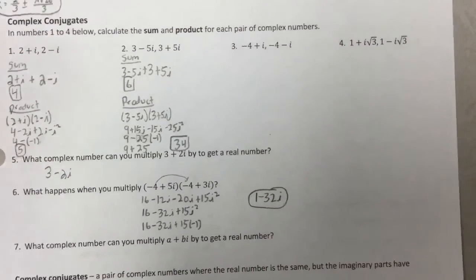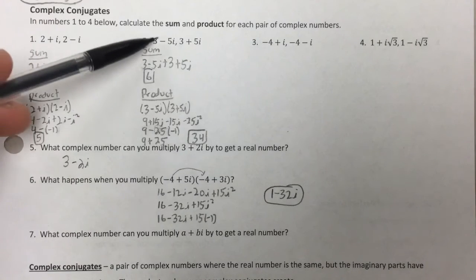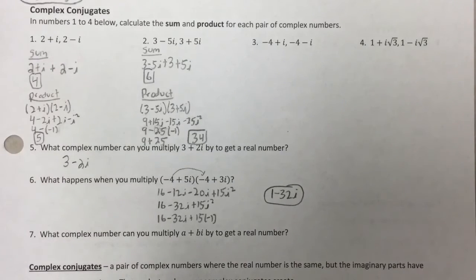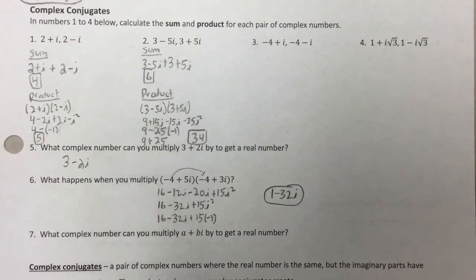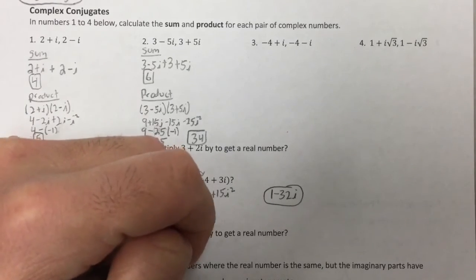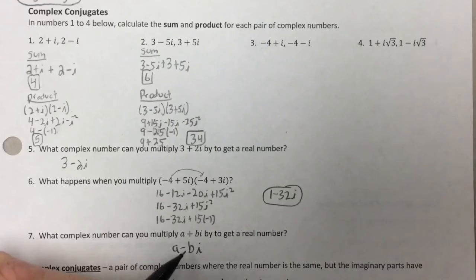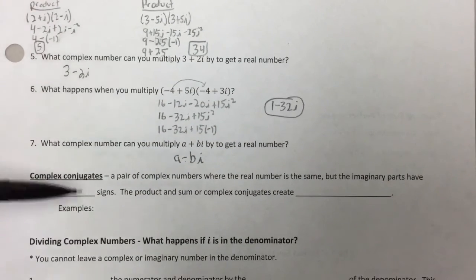So the only way we can get real numbers out is by multiplying, keeping the real number part the same, and making the imaginary part opposite sign. So what complex number can you multiply a plus bi by to get a real number? Yep, that's right, a minus bi. So the real number part stays the same, but the imaginary part is the opposite sign. And that's what we call complex conjugates.